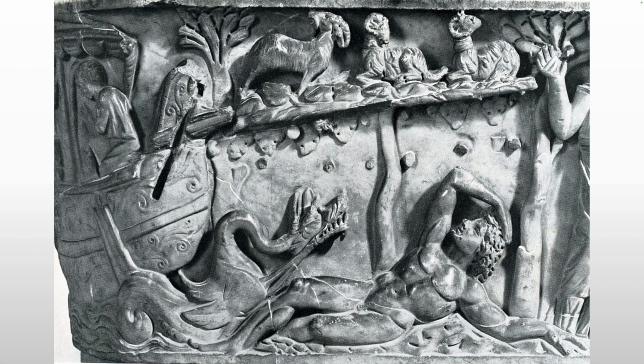On the left, we see this figure who could be Orpheus, but could also be Jonah. And we see the animals and the boat giving us all sorts of different possibilities. The animals, if this is Orpheus, are being brought together by his music, by his song. Or if this is Jonah, then they are symbols of faith.